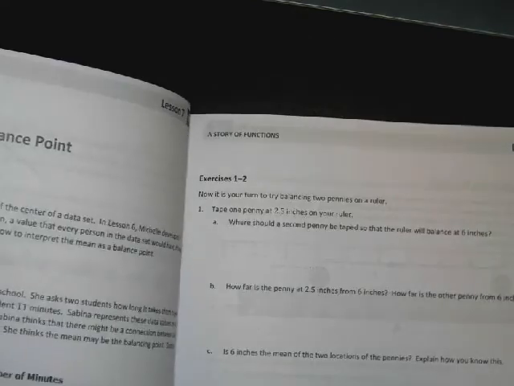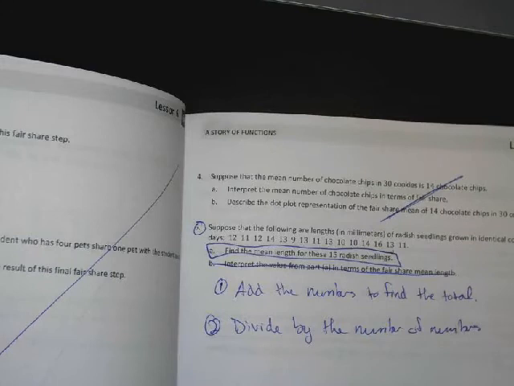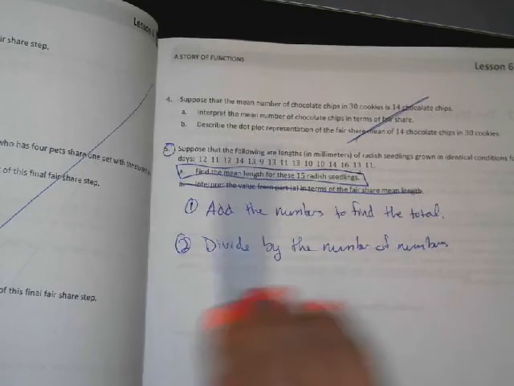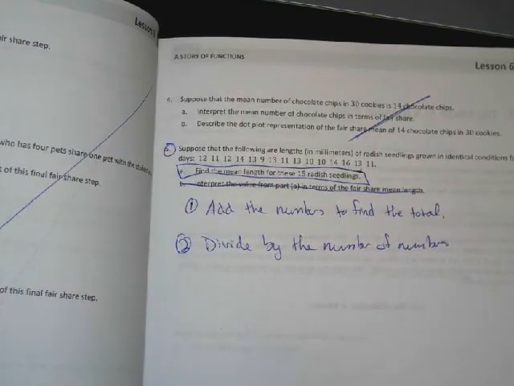We'll move into lesson 7 on Wednesday, but what I will be checking when I return will be, have you done this question and answered it correctly?